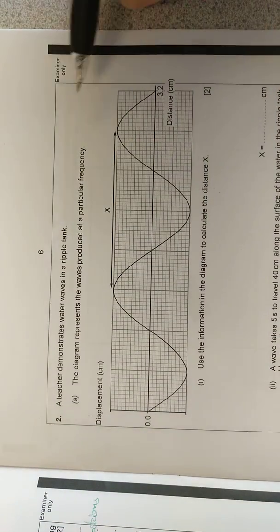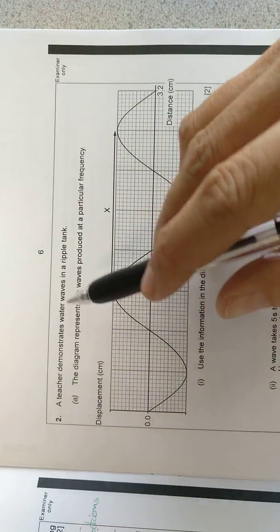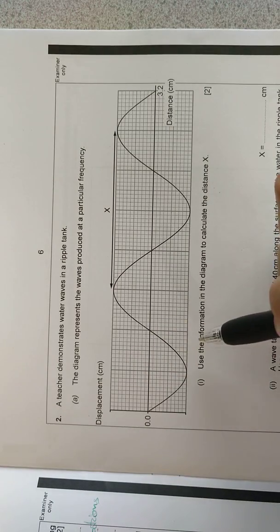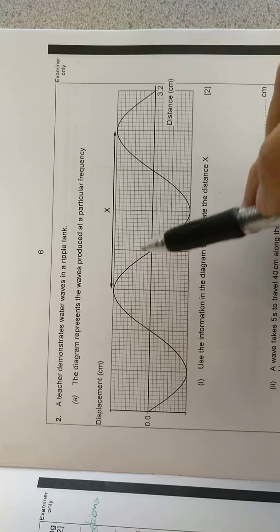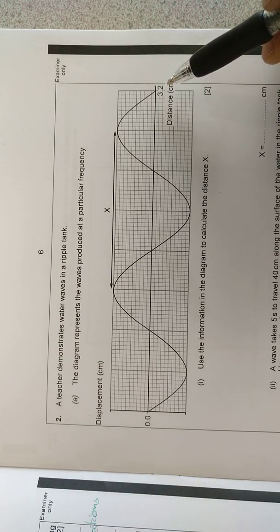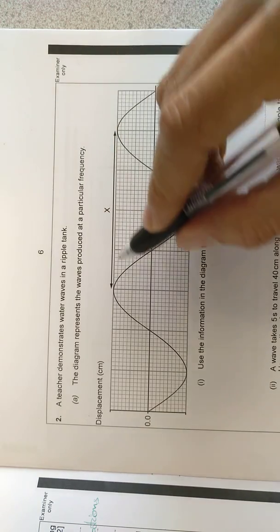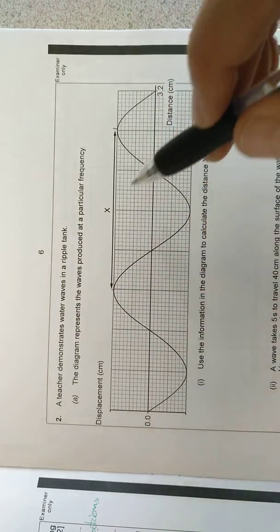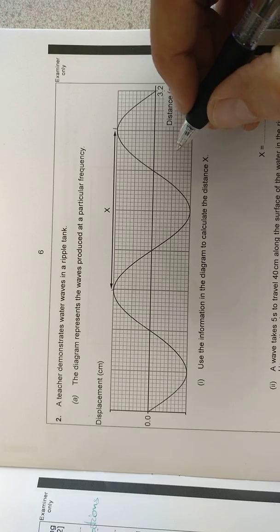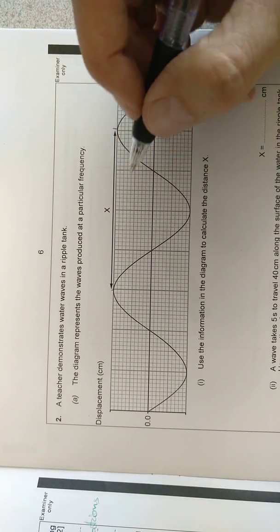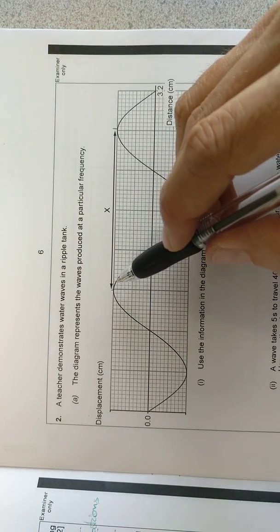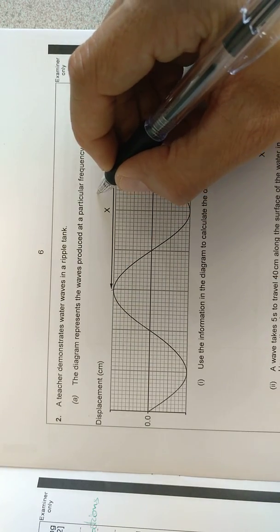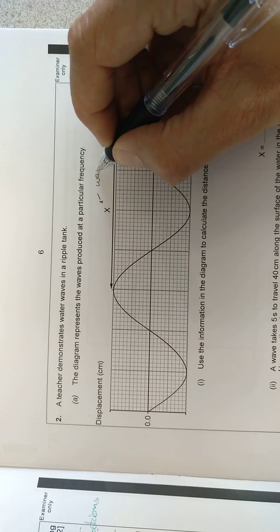Okay, now we are in question 2. Question 2, part A, and the first bit. They are asking us to use the information on this diagram and to discover what is the distance between these 2 points. There are different ways to do it, but what they want you to realize is that you have a distance from peak to peak, and the distance from peak to peak is called the wavelength.